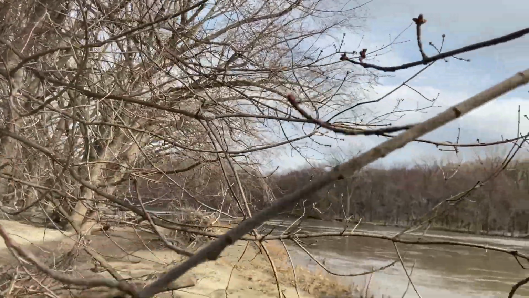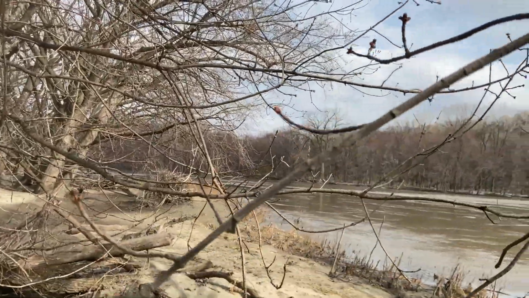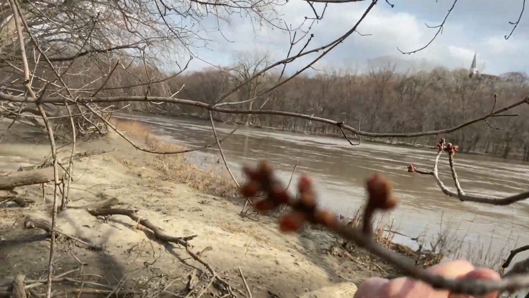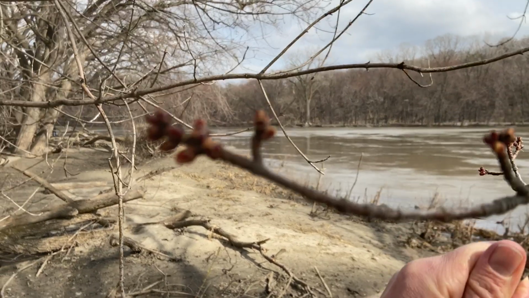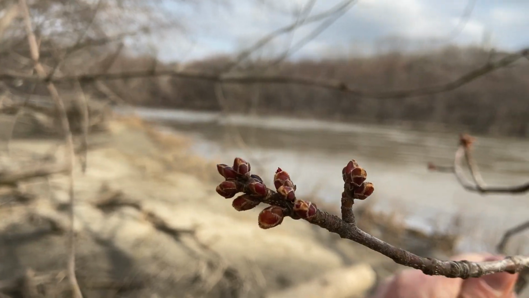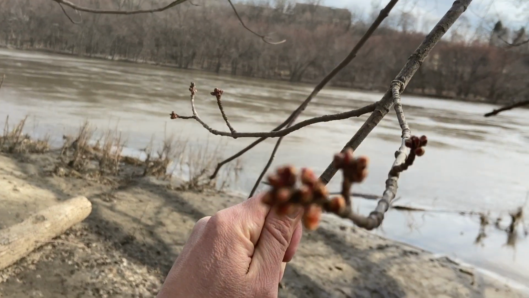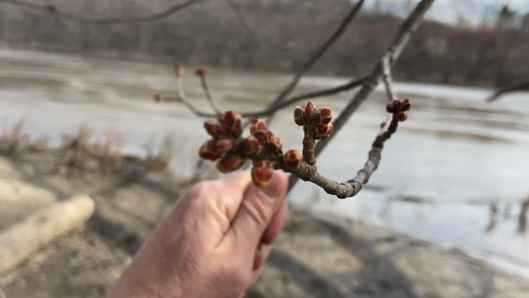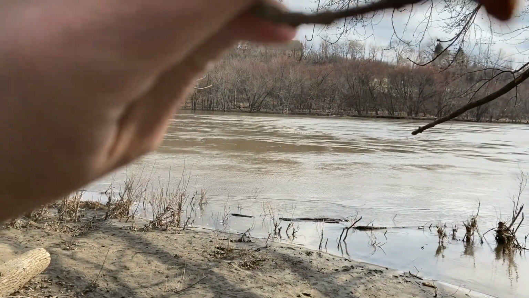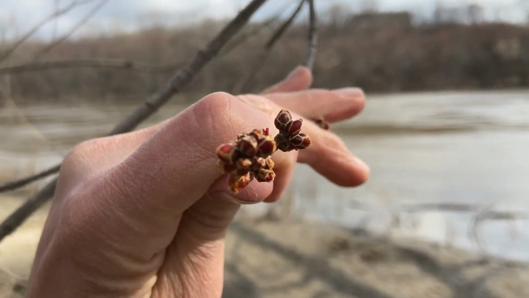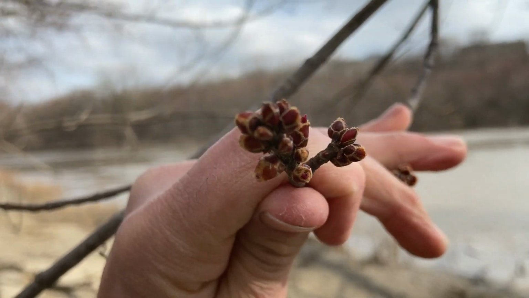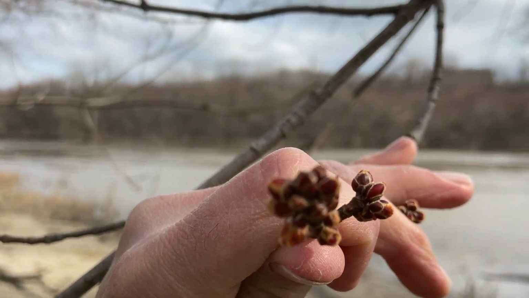Let's see, here is a maple branch. I don't know if you can see it on the video. I'll try to zoom into a spot. There's some buds right there, and the very end bud is going to be the terminal bud, and the terminal bud is where either a new twig will emerge or some flowering parts of the tree will come out.